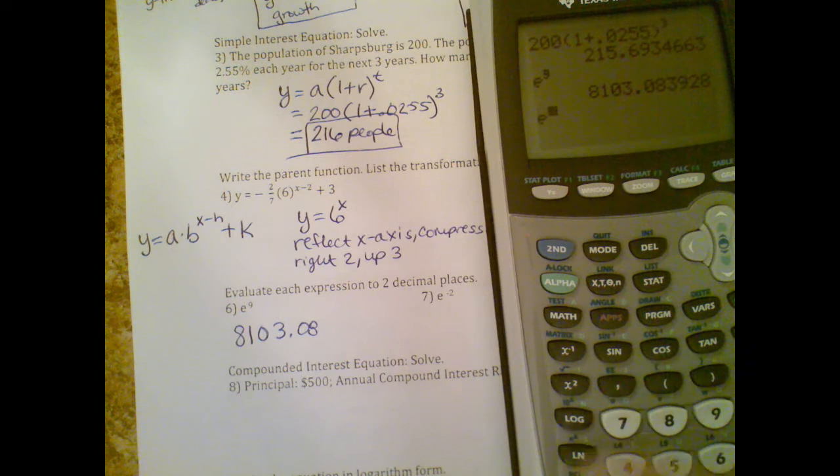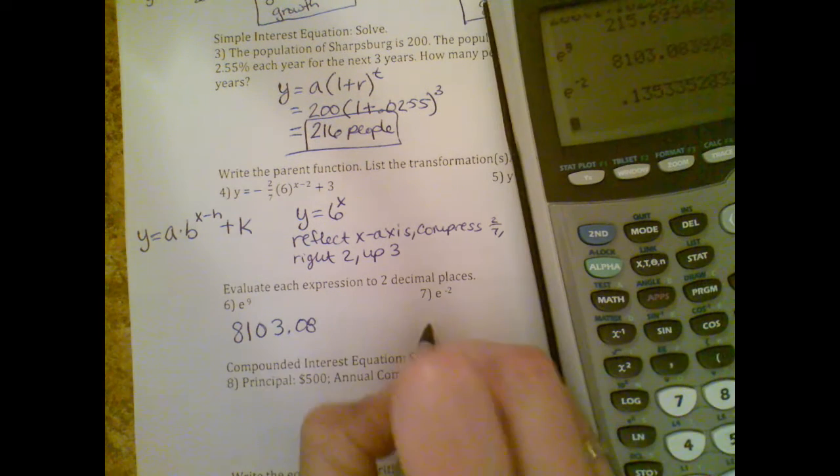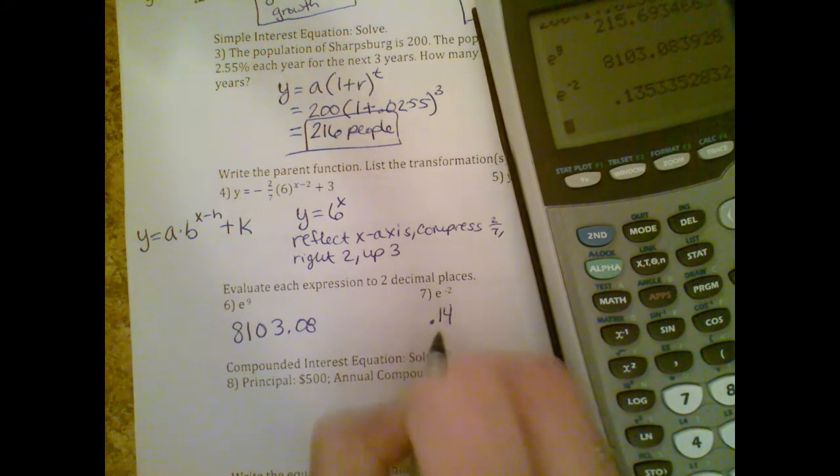The next one, we want E to the -2 power. So we're going to type that in. Round to 2 decimal places, so we get 0.14.